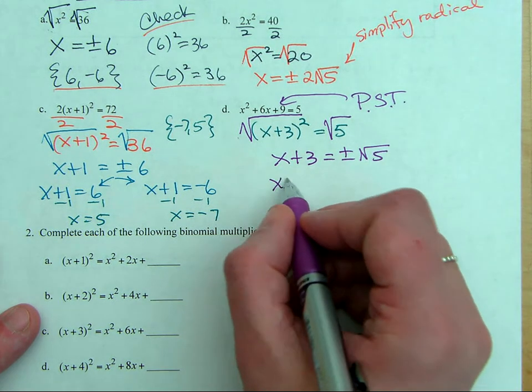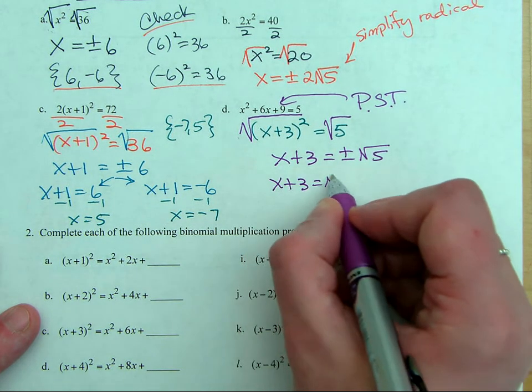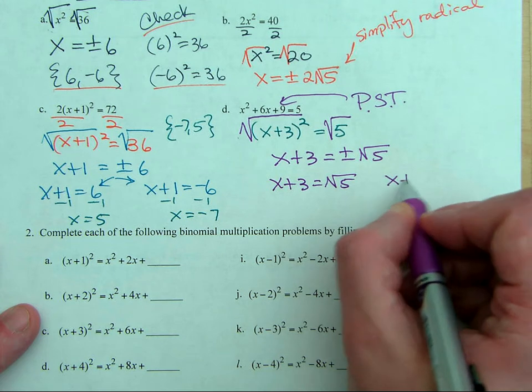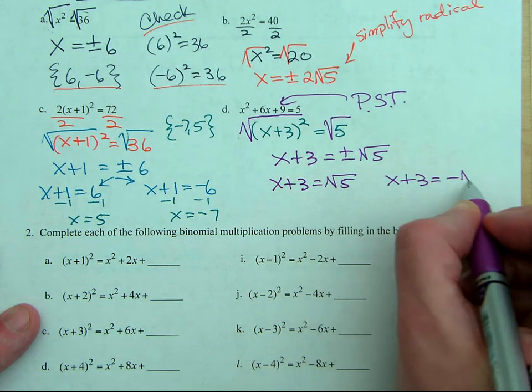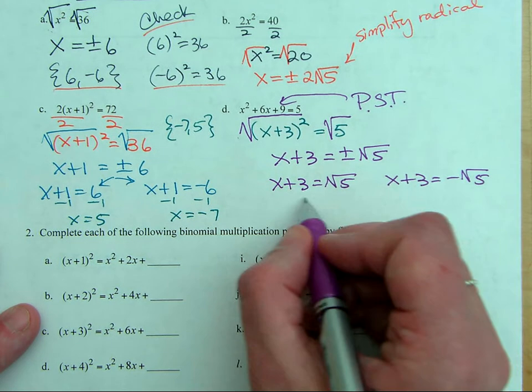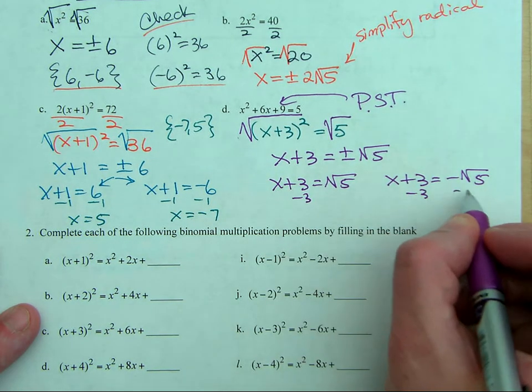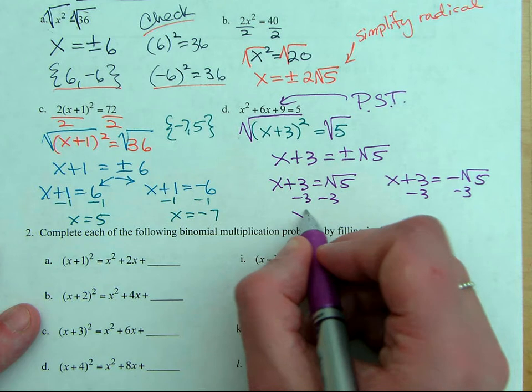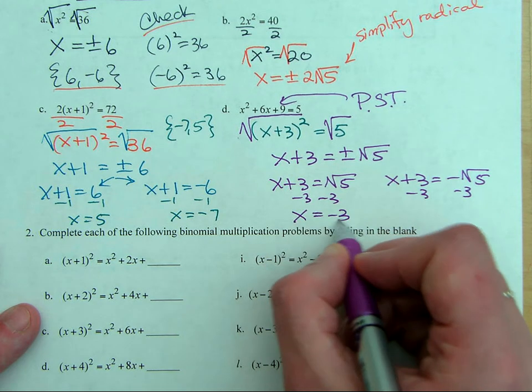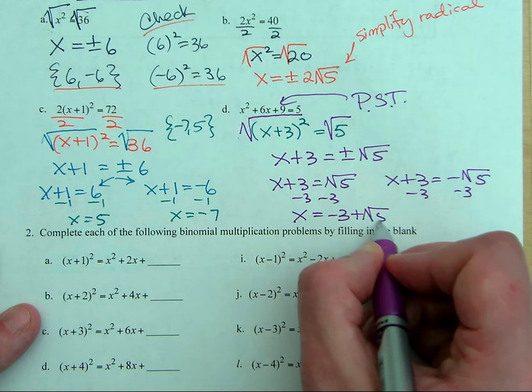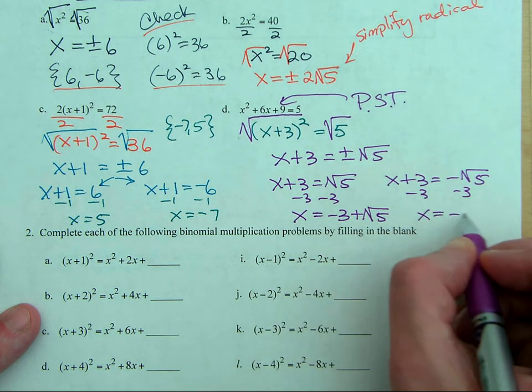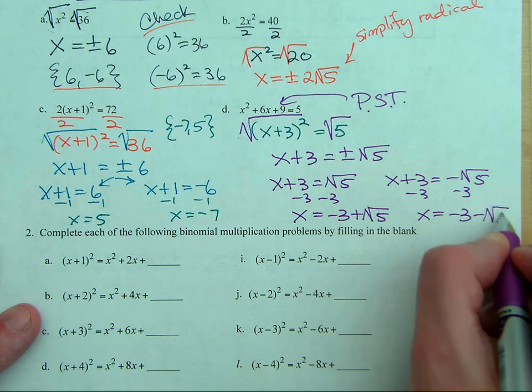So I have x plus 3 equals positive square root of 5, x plus 3 equals negative square root of 5. And now I can subtract 3 from both sides. I get x equals negative 3 plus the square root of 5. X equals negative 3 minus the square root of 5.